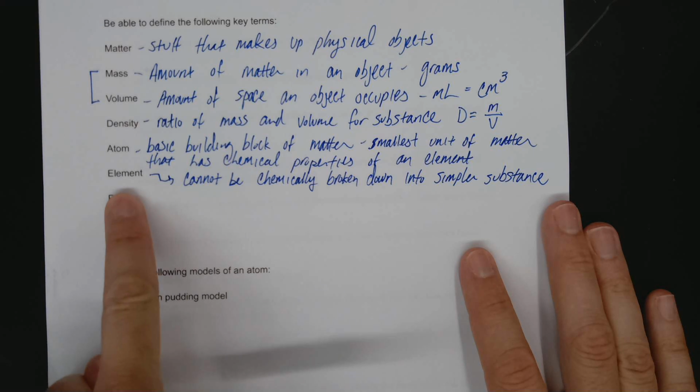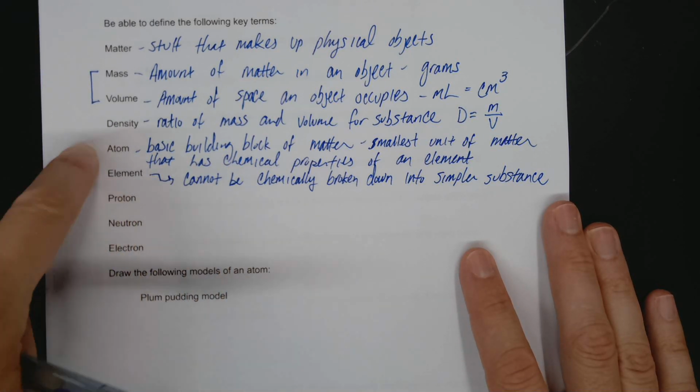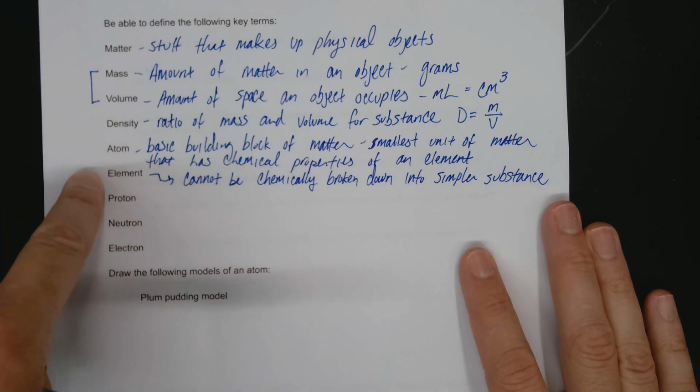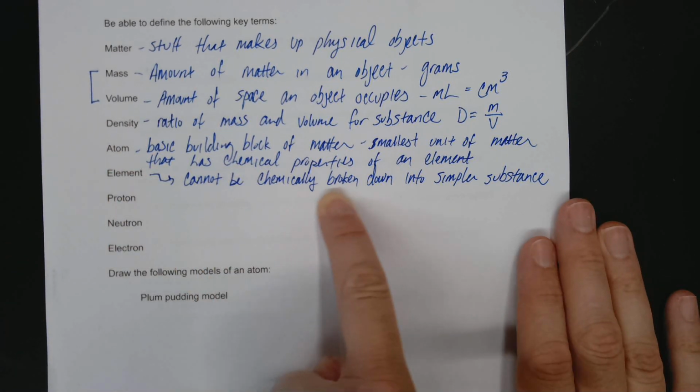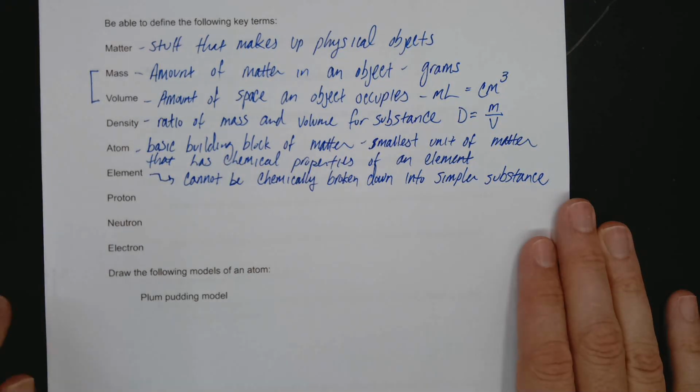So for us, we were saying elements are just the different types of atoms. If you change the atomic nature, you change the element. And so it's no longer that element. So it cannot be chemically broken down into something simpler.